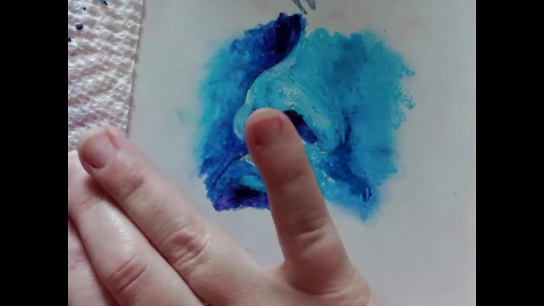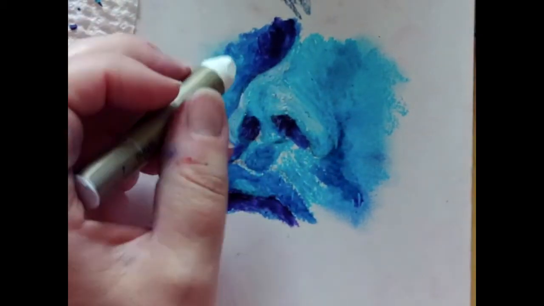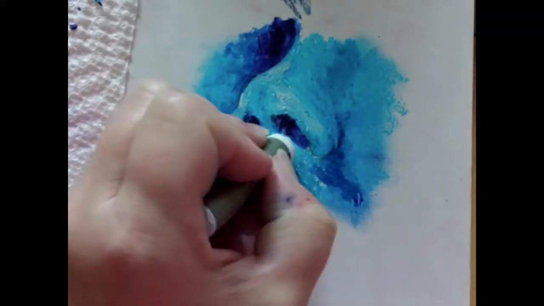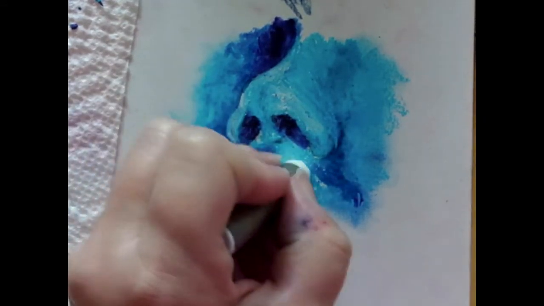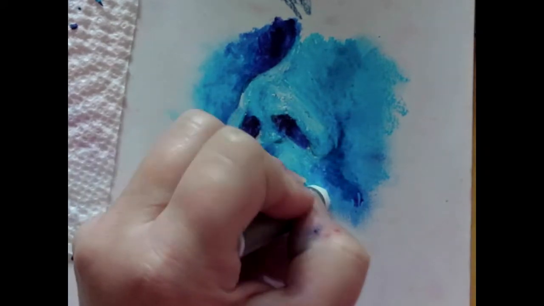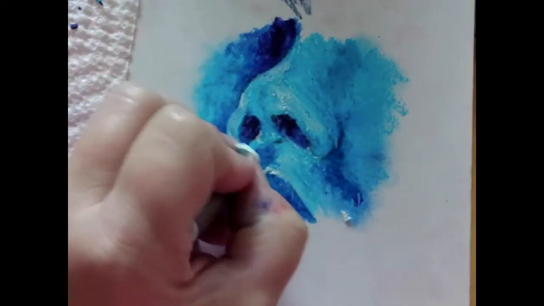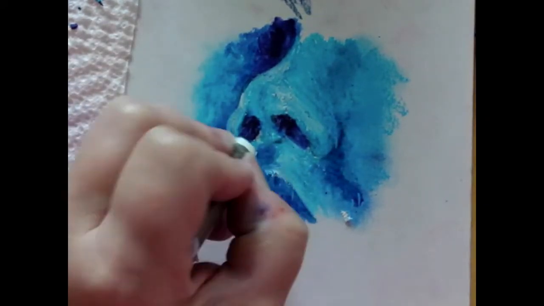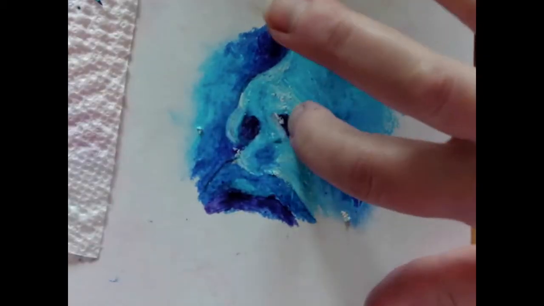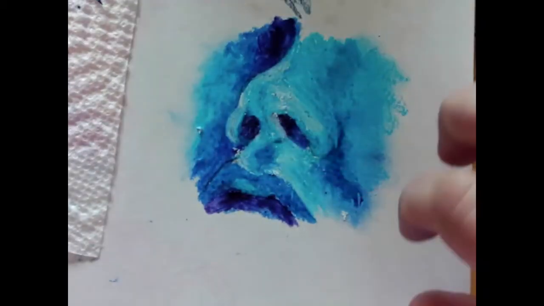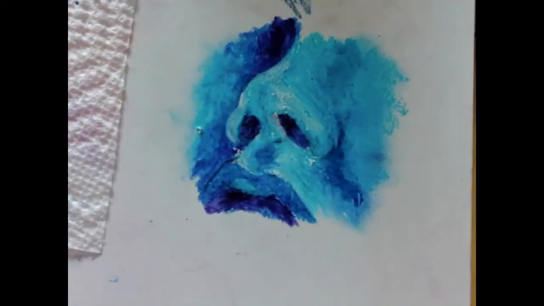After the darkest areas were applied, I used the white to highlight the most raised areas of the bridge of the nose, edges of the nostrils, and highest part of the lips, also known as the Cupid's bow. While I did sometimes use my fingers to smudge the oil pastel, I find that it makes the pastel rub right off the paper. So I normally blend oil pastels into each other as I create drawings.